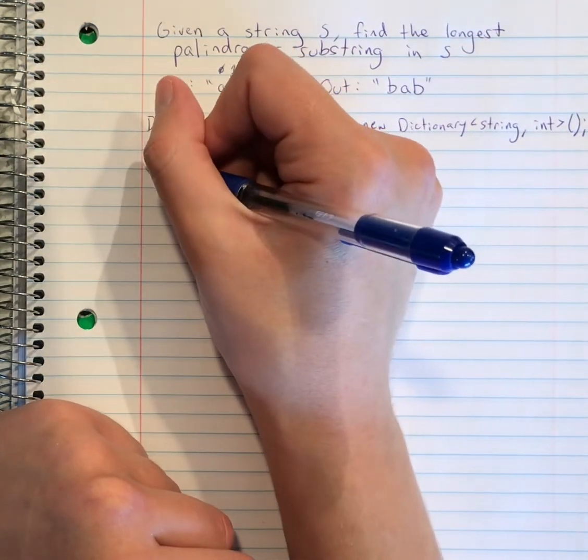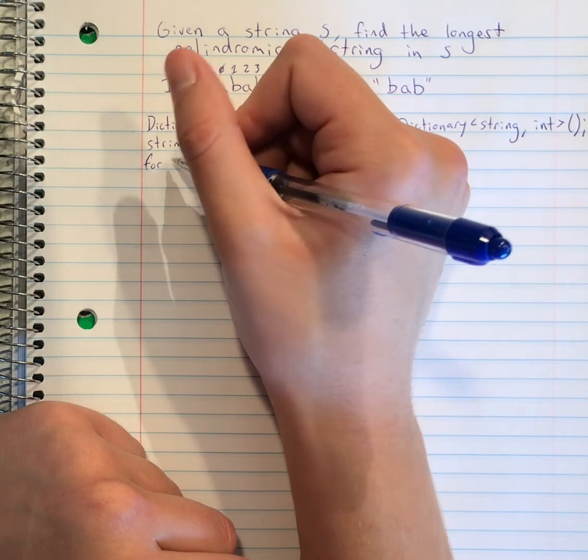Now, let's loop forwards for every string.